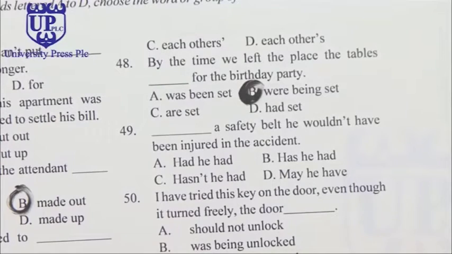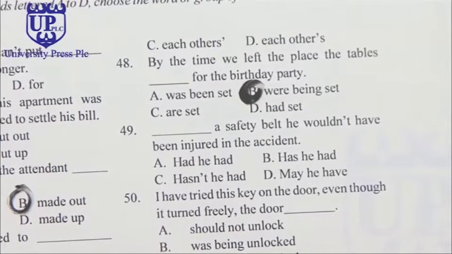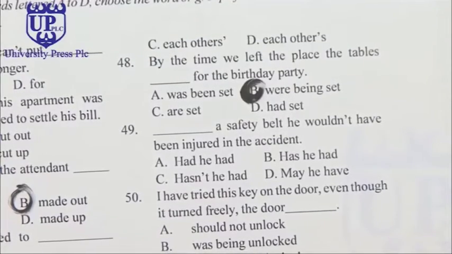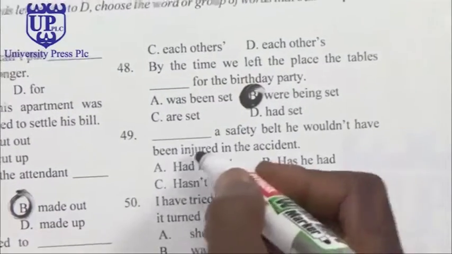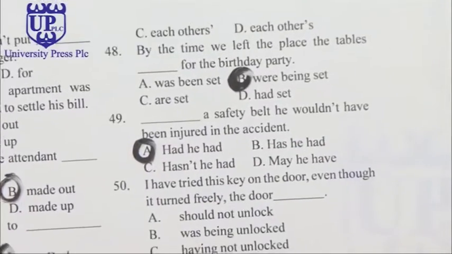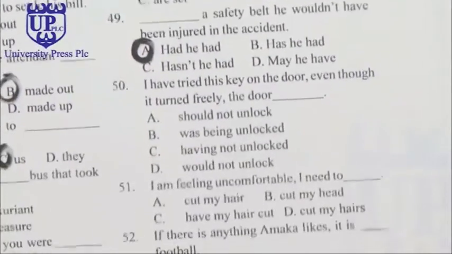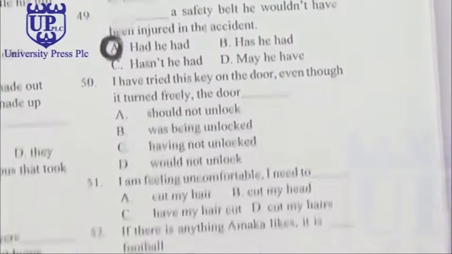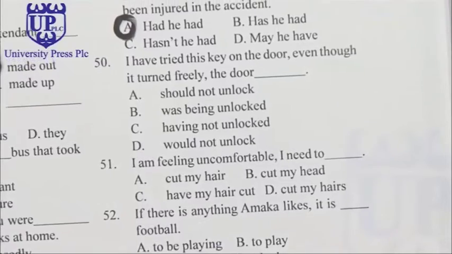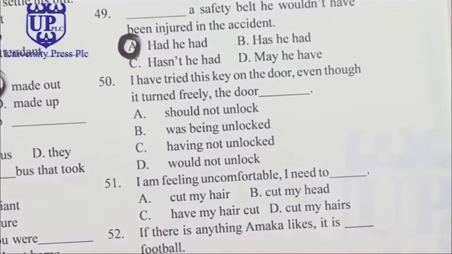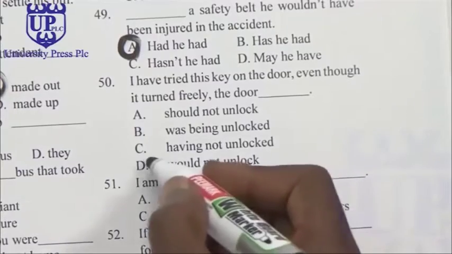Number 49. That's a safety belt. He wouldn't have been injured in the accident. Or what should be? Had he had a safety belt, he wouldn't have been injured in the accident. 50. I tried this key on the door. Even though it turned freely, the door would not unlock.